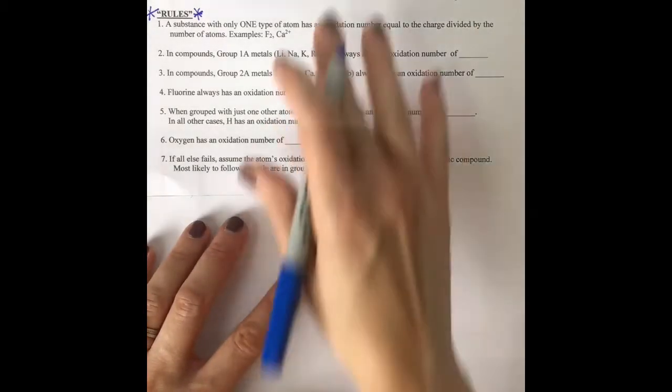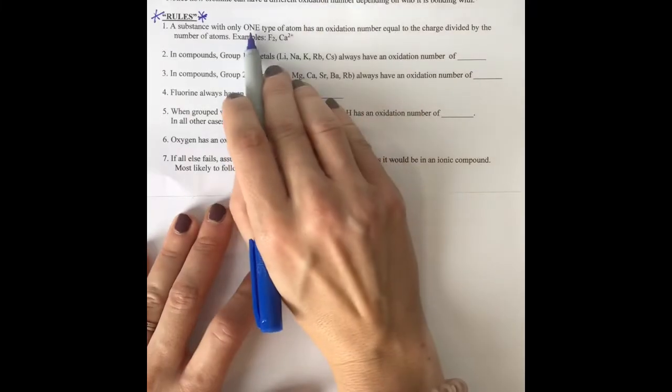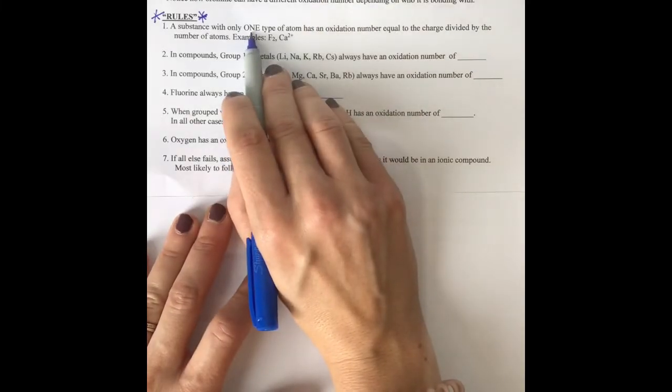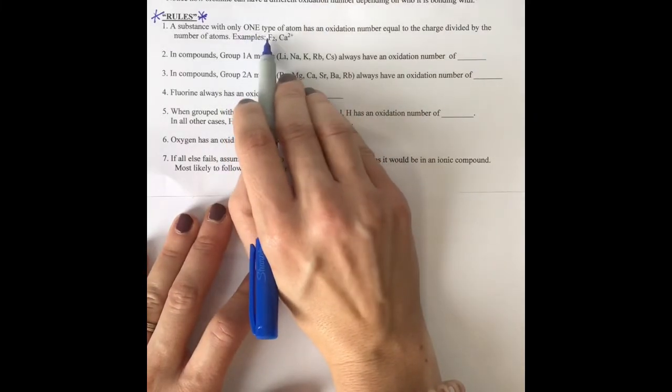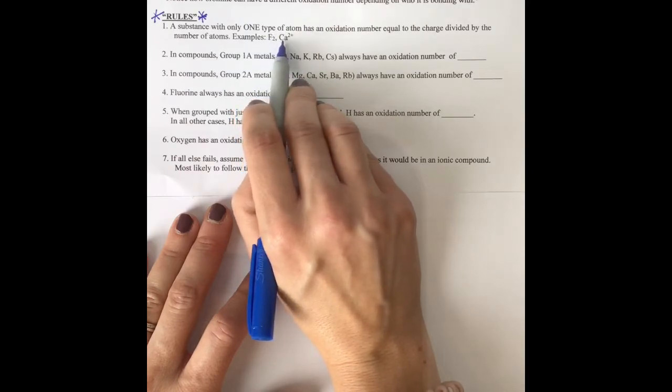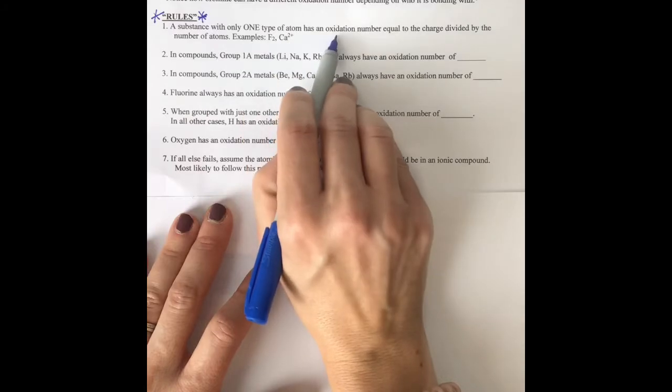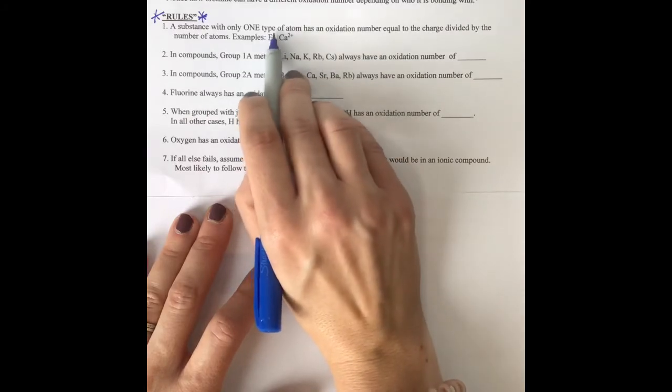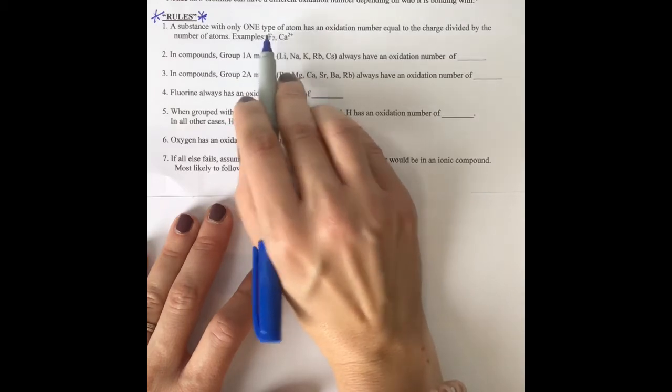The first rule says that when you only have one type of atom that you're working with, like just fluorine gas or just a calcium ion, the oxidation number is just equal to the charge basically on that one atom. So here fluorine is neutral, there's no charge on it.